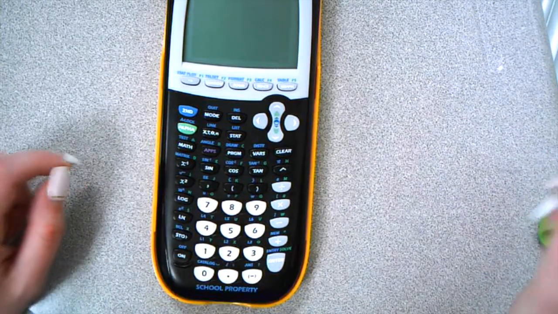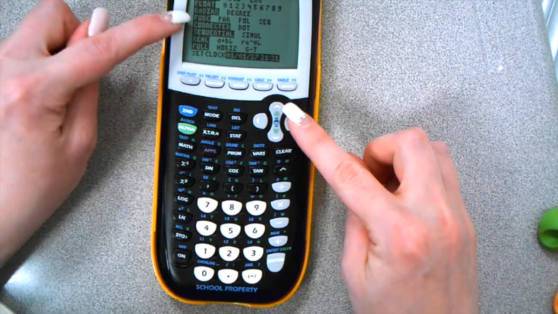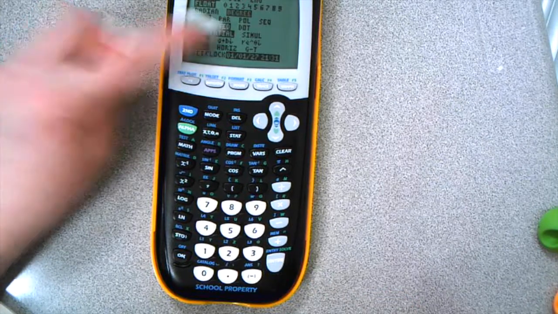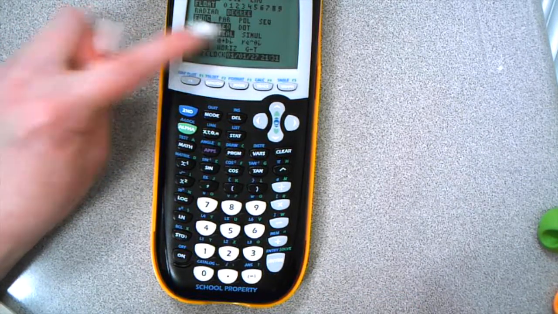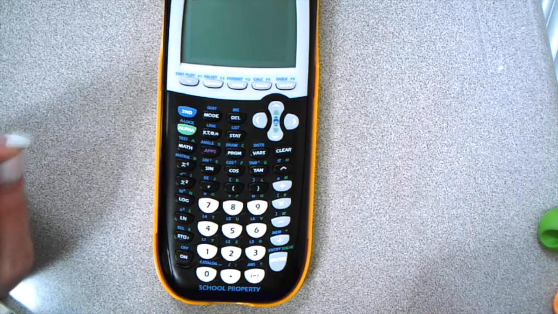you start. So you hit mode, scroll down, see how radian is already highlighted. We want to arrow over, press enter, and that'll set it in degree mode, so now degree is highlighted instead of radians. Second mode, we'll quit out of that.